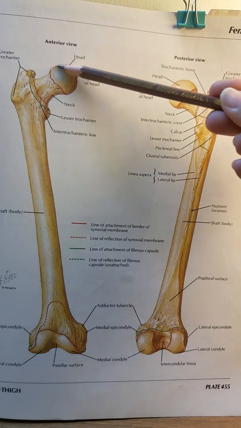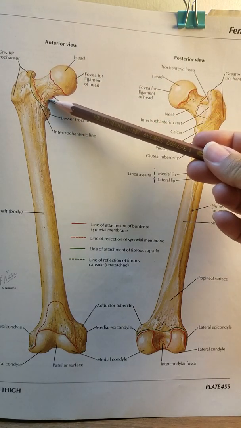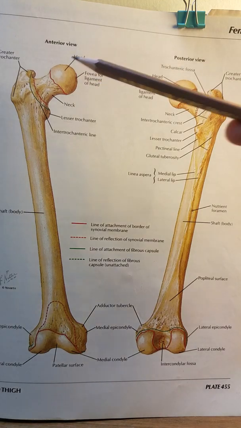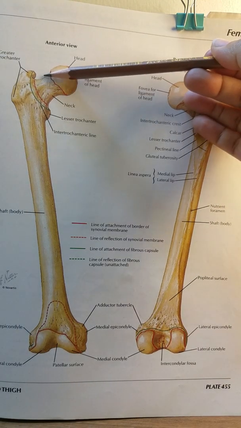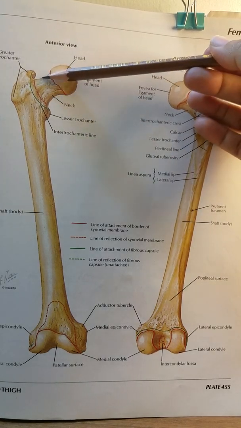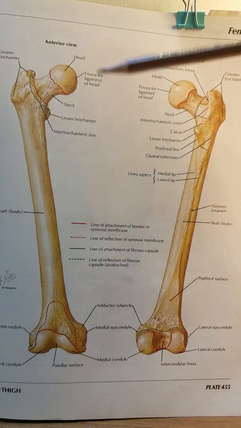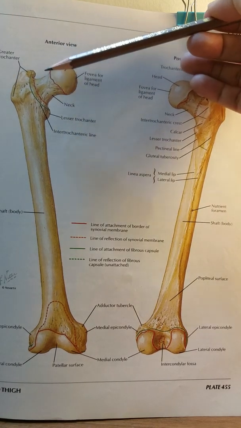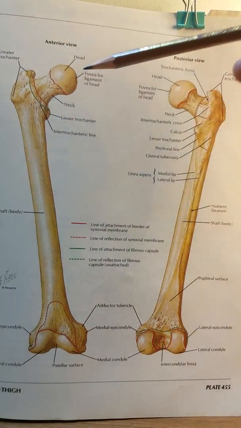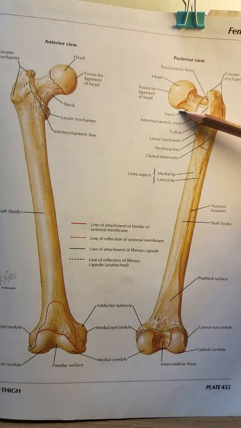So after the head, we have the neck of the femur. The neck of the femur is slightly narrower medially. Towards the head, it is slightly narrower, and towards the shaft, it is slightly wider. The neck has an upper border, a lower border, and an anterior surface and a posterior surface.